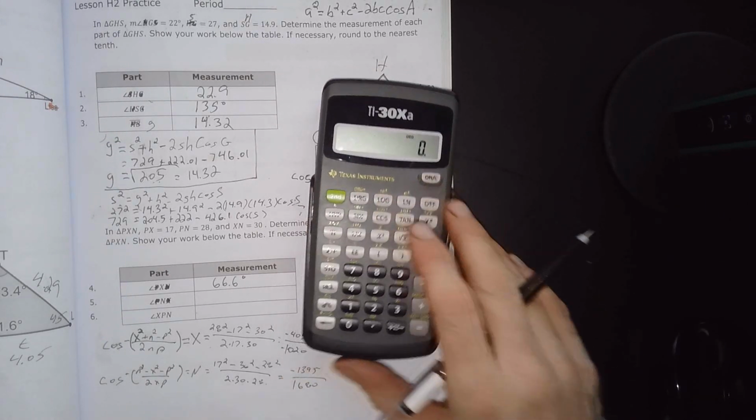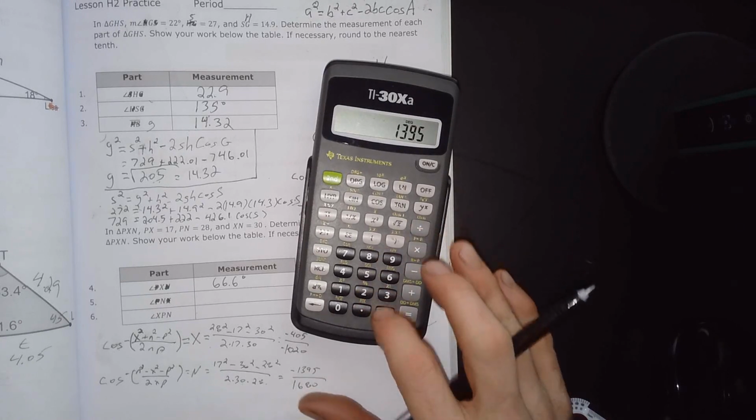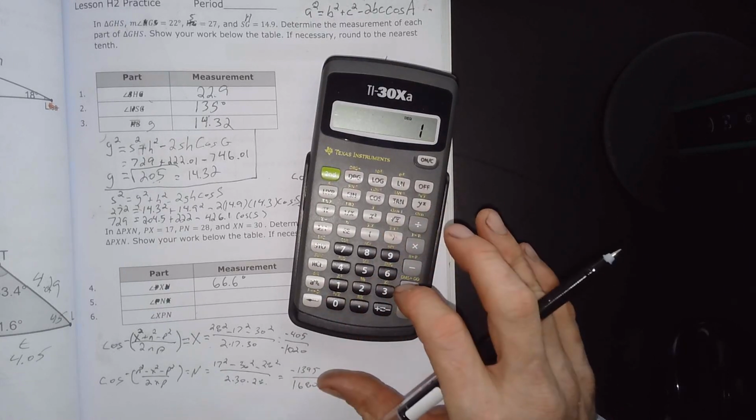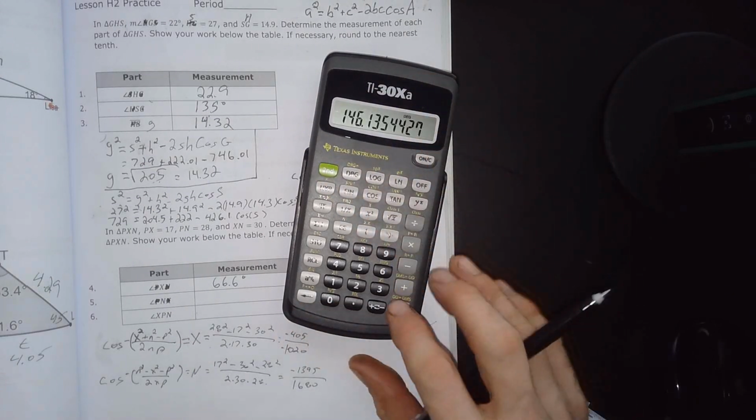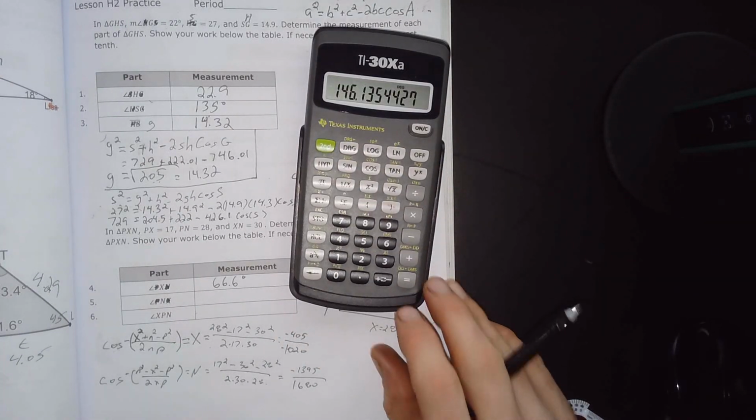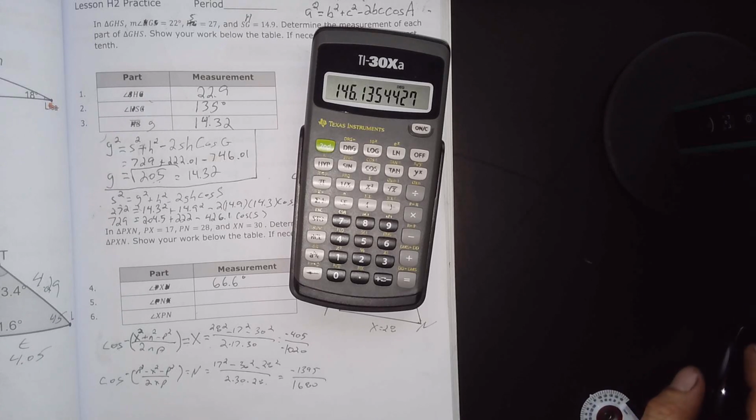So 1395 negative divided by 1680, take the arc cosine of that, 146. I'm going to pause this and see where I made a mistake so I'm not wasting your time.